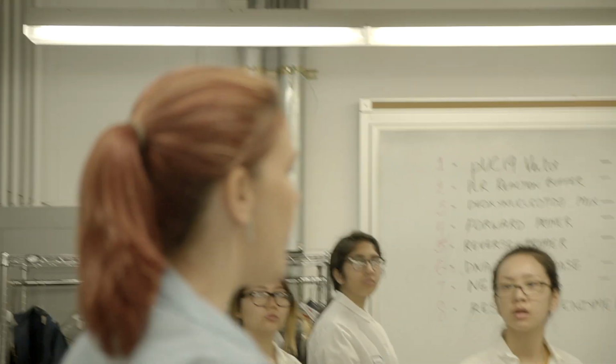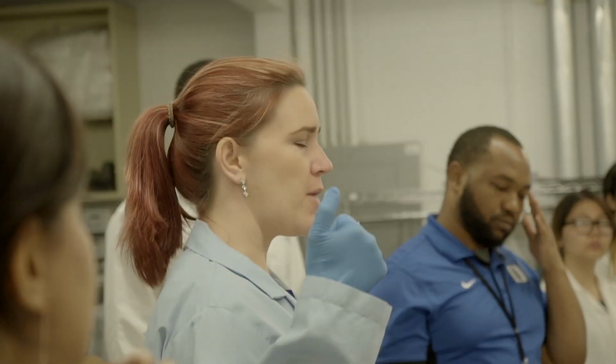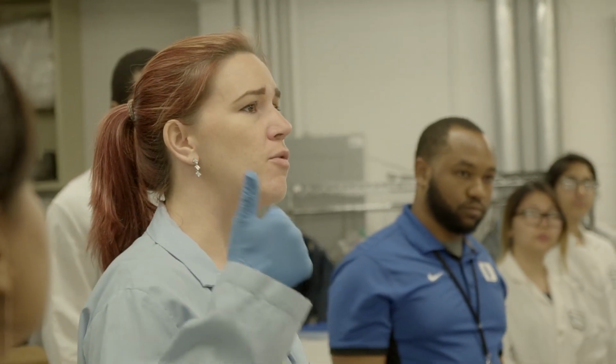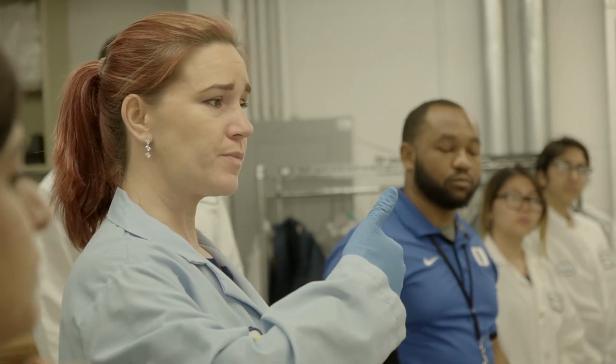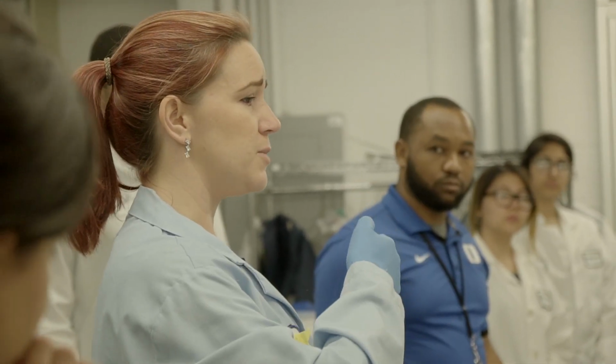I just want to review, so we did pipetting a couple of weeks ago. How many stops are there on the pipette? 2. And where do you go when you're drawing up your liquid? The first stop, right, then you put it in the liquid, you draw up slow, and then you push it all the way to the second when you dispense.